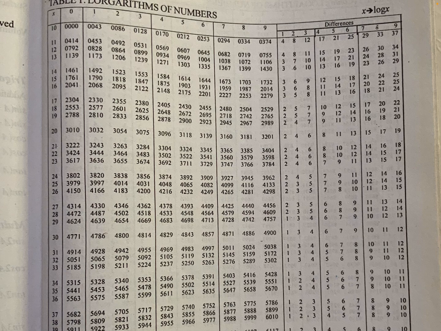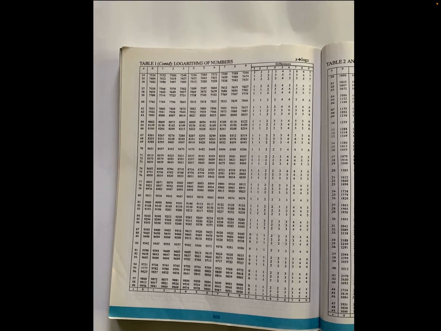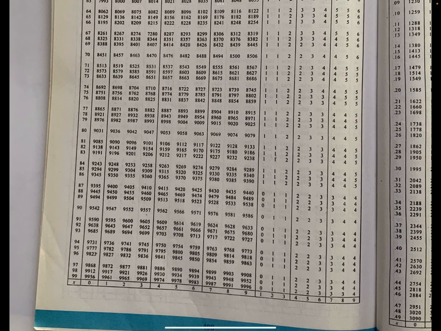You don't need to draw another line, you just continue. So what's the next one? Now you're done with that. 95.43. That will be 1 point something. Then 95 under 4.